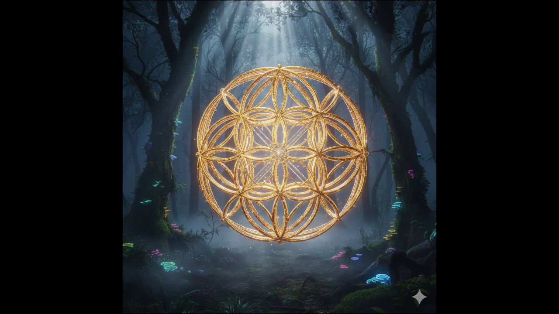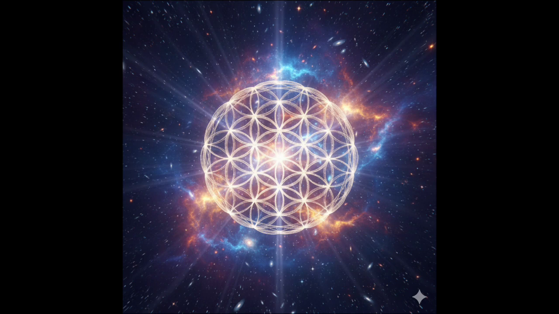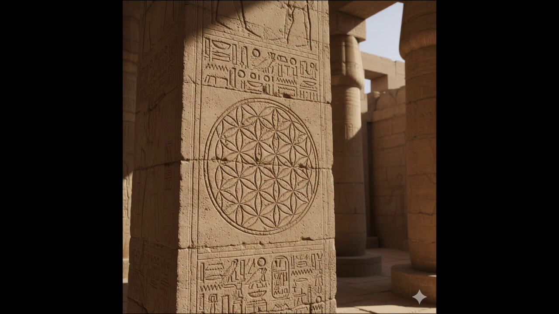But this isn't just art or decoration. Followers of sacred geometry call it a map of creation, a symbolic representation of how existence unfolds step by step from a single point into the complex universe. The flower of life is not tied to one culture or region. It appears everywhere. Egypt. It's found in the Temple of Osiris at Abydos, etched into the stone.